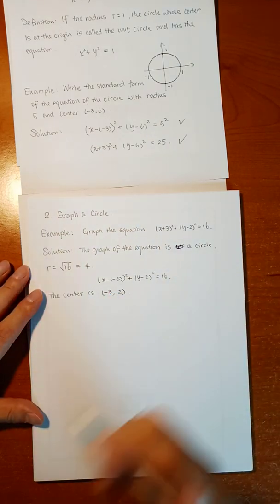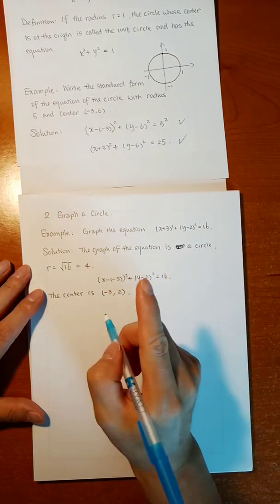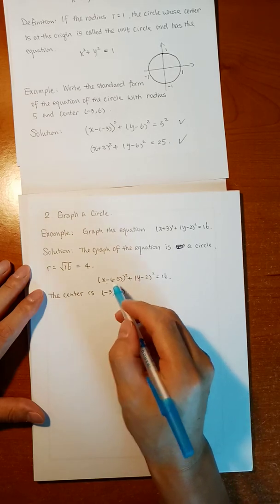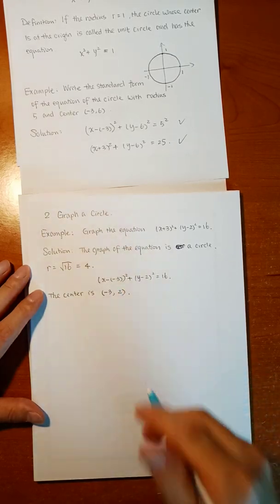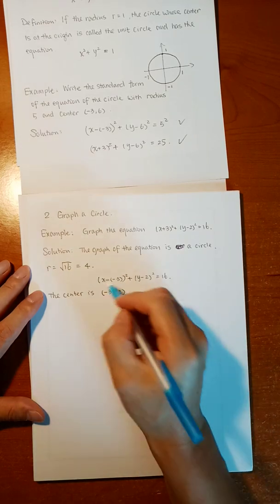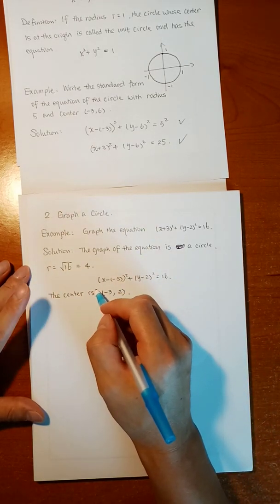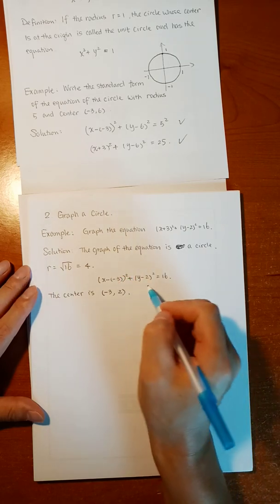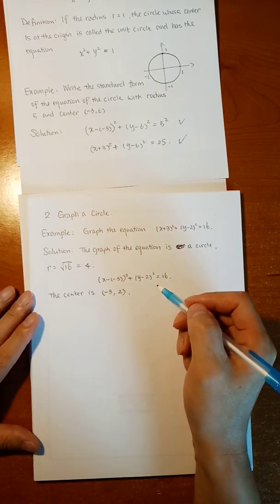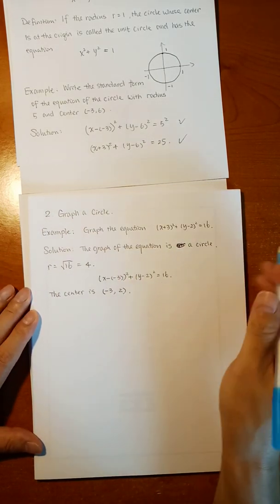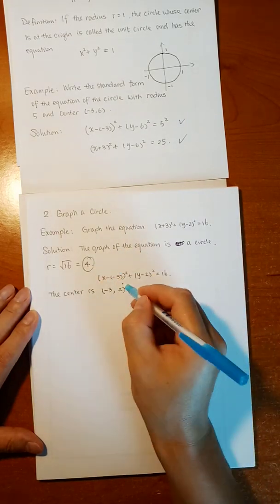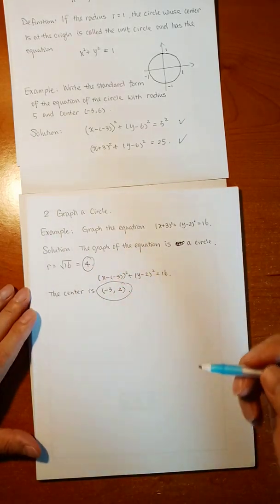When you try to determine the center, it's always x minus, y minus. You have to have this form literally so that you can find the right xy coordinates of the center. Okay, so you get the radius, you get the center. Now let's try to graph it.